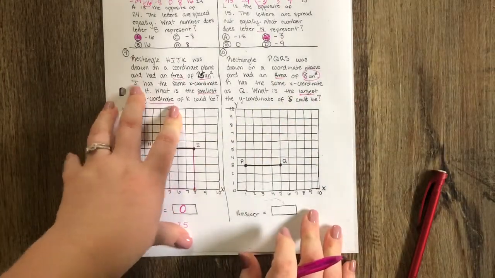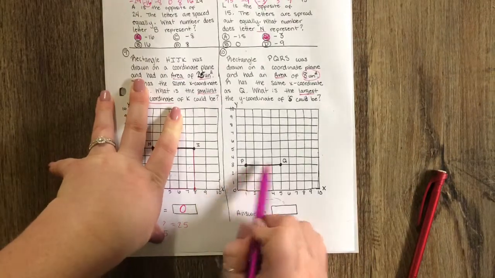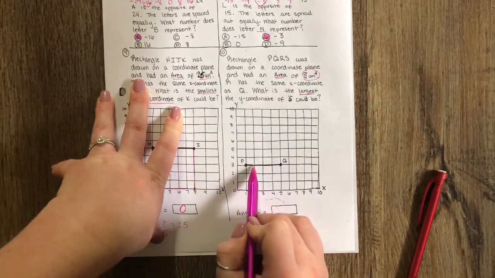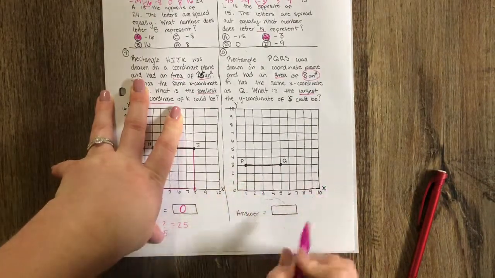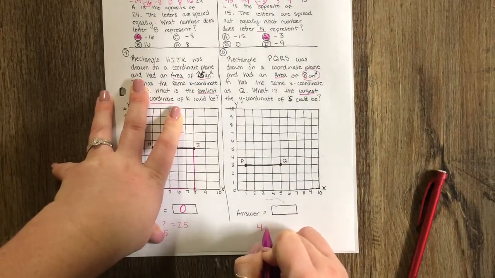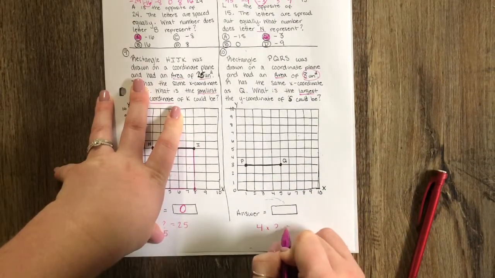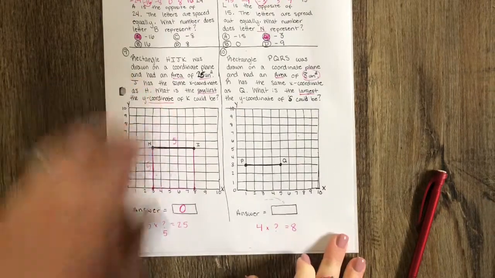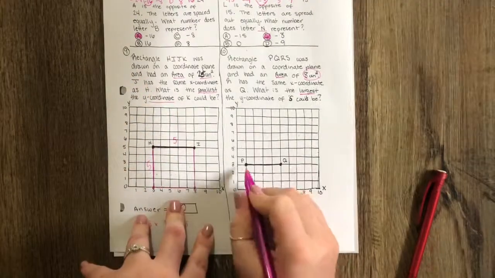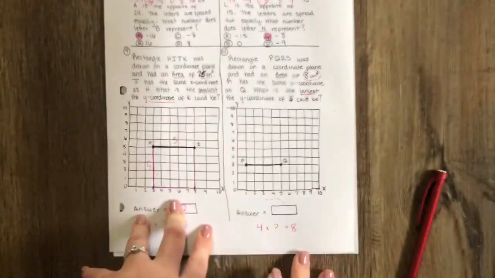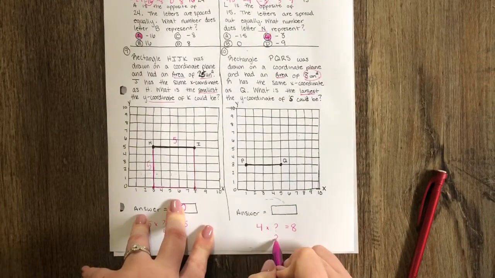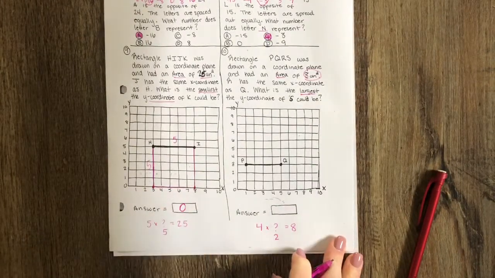For us to have an area of 8, let's see how long PQ is. It's 1, 2, 3, 4. So 4 times what would give me 8? Because area is base times height. If this is our base, we need to know what our height can be. If you said 4 times 2 is 8, do we need to go up or down for the largest? If you said up, you're correct. We need to go up 2 units.